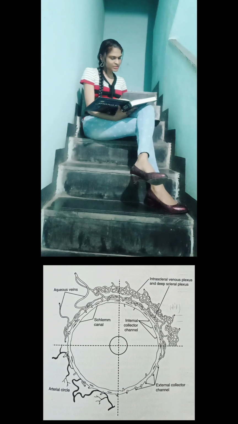The deep and intrascleral venous plexuses are external to the canal. In the upper left sector, an aqueous vein arises from the deep scleral plexus and another arises from the Schlemm canal and runs directly to the episcleral venous plexus. External collector veins are seen to arise from the canal and join the deep scleral plexus. In the lower left sector, the arteries of the deep sclera are seen to be in close relation to the canal of Schlemm.